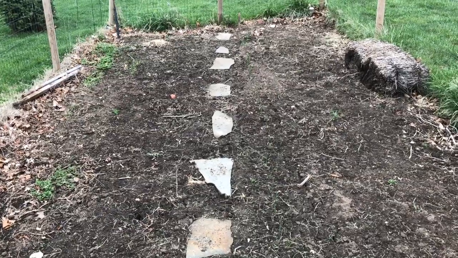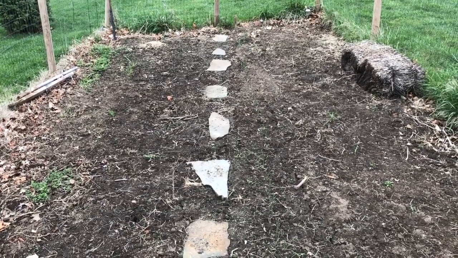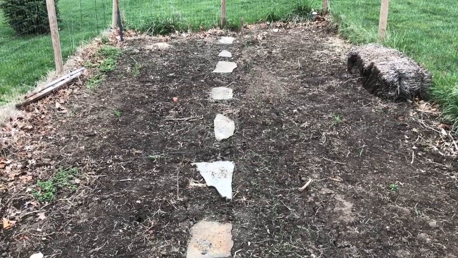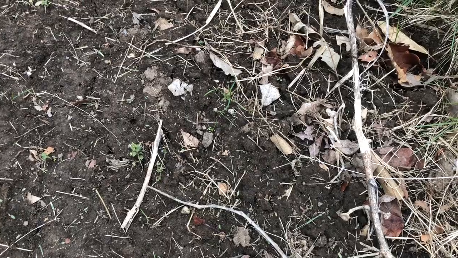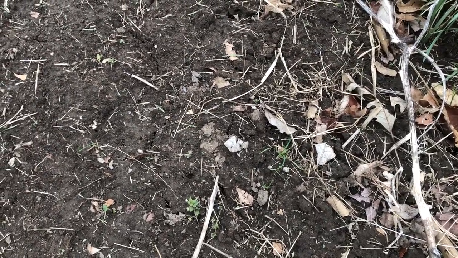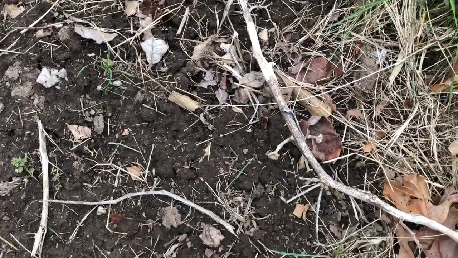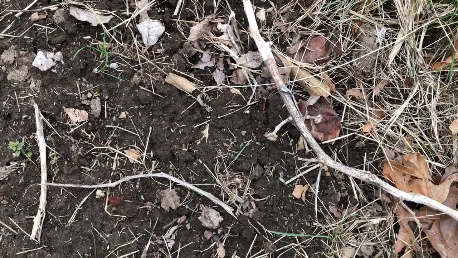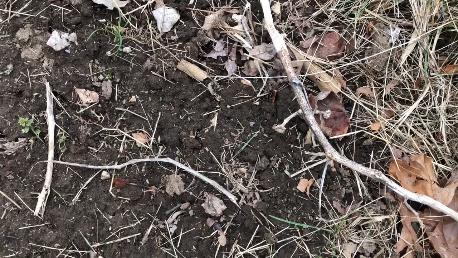But what we're going to do is take a little closer look and see just what's in the dirt that we plant the seeds. Now, just looking on the surface, what do we see? There's some pieces of grass, there's leaves, there's a tomato plant that was from last year laying there all dried up.